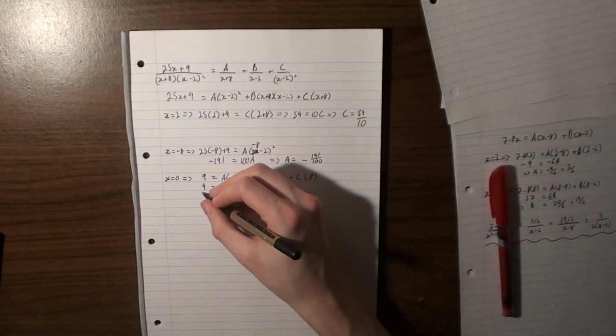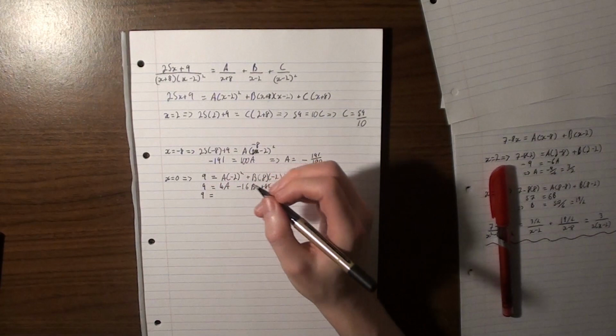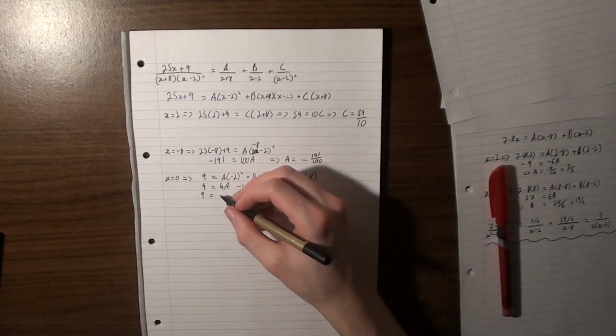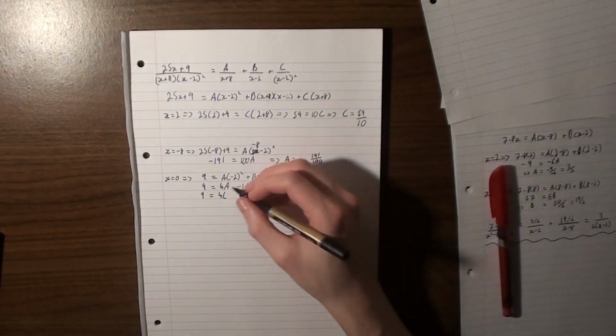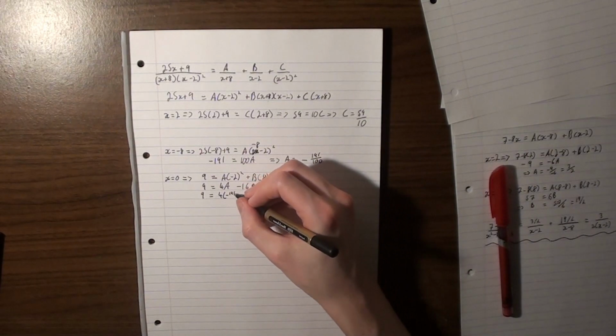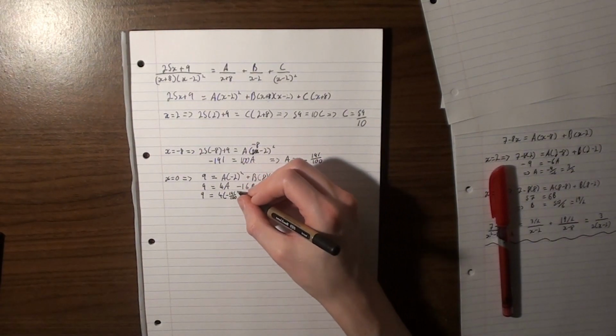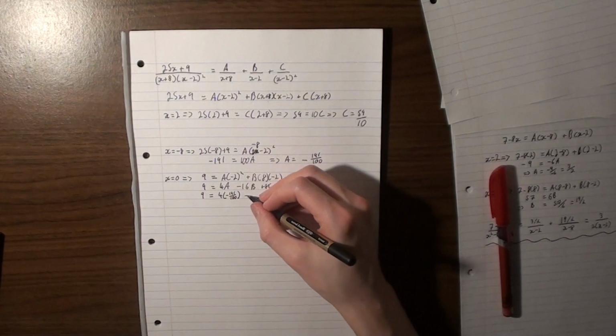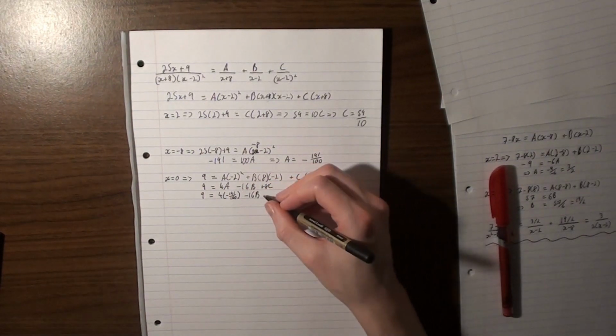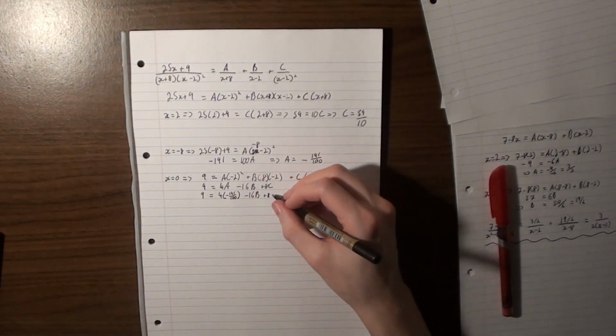So we've got 9 is equal to 4 times minus 191 over 100, I'm hating myself here, minus 16b plus 8 times 59 over 10.